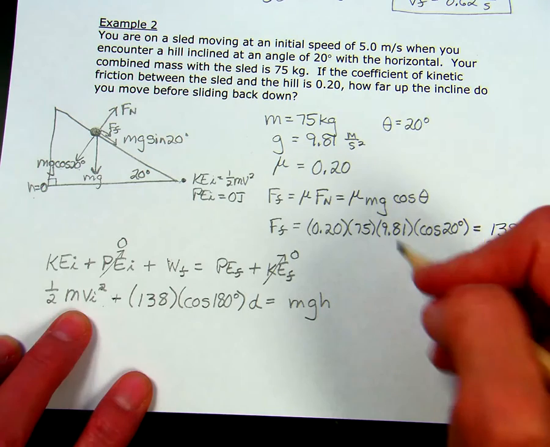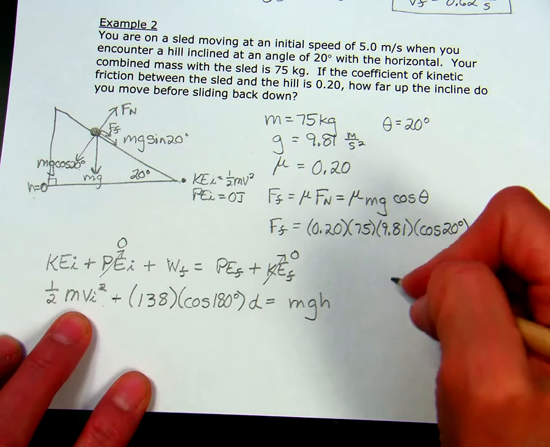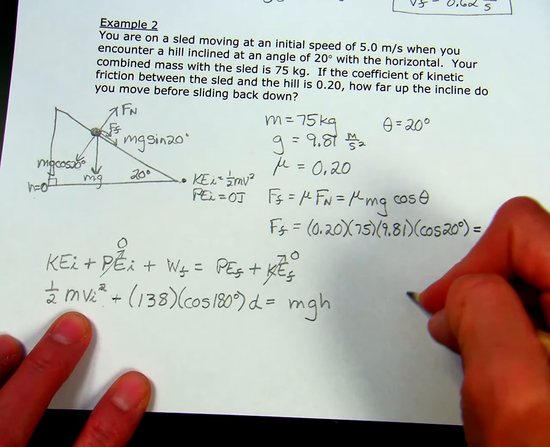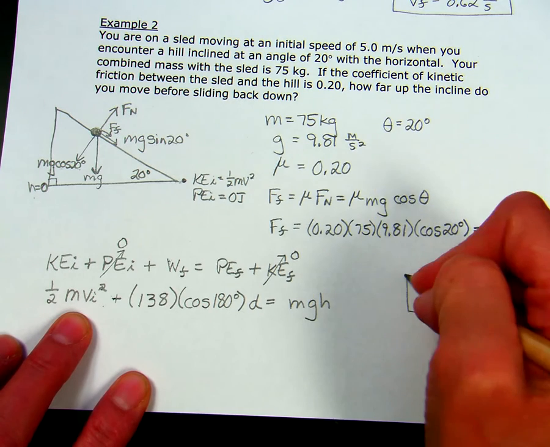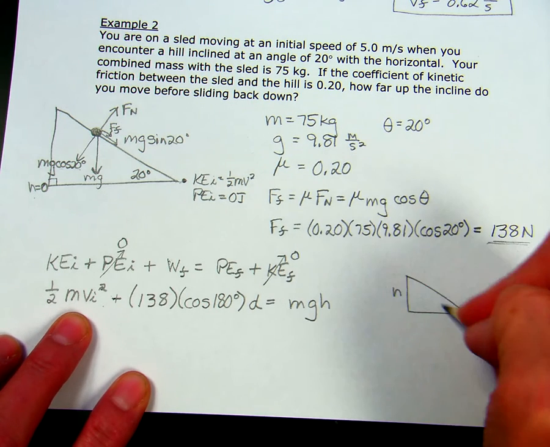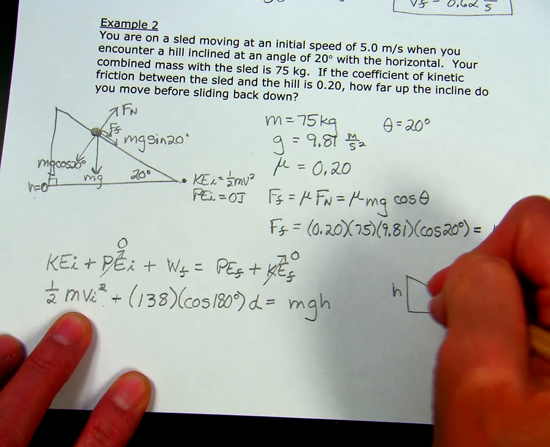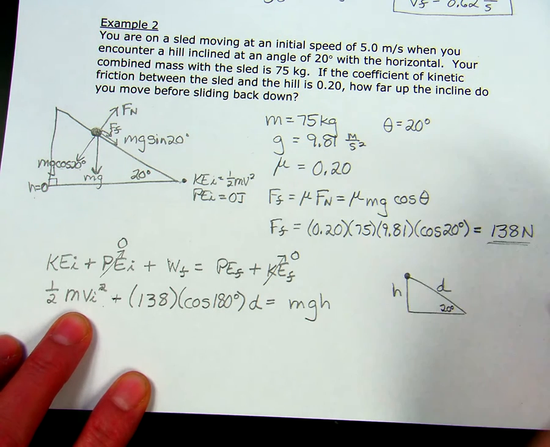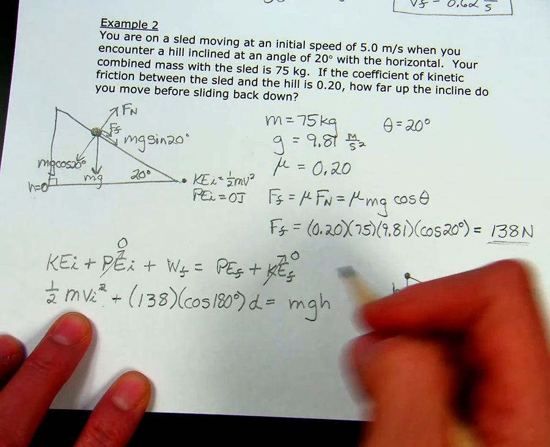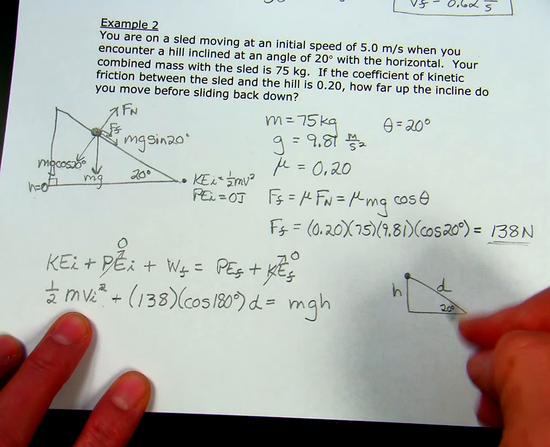Well, how are H and D related? If I look at a small triangle here, here's my H, here's my 20-degree angle, this is the distance I go up, this is where I stop. Okay? So I'm not going all the way up the hill.